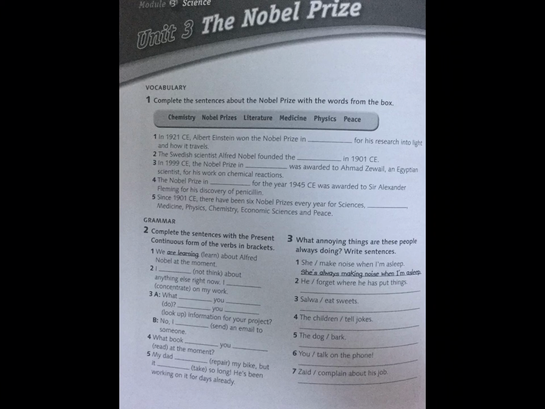It's a question. Number 5. My dad blank repair my bike, but it blank takes so long. So here we have my dad is repairing my bike, but it is taking so long. Again, let me repeat these. I am not thinking about anything else right now. I am concentrating on my work.